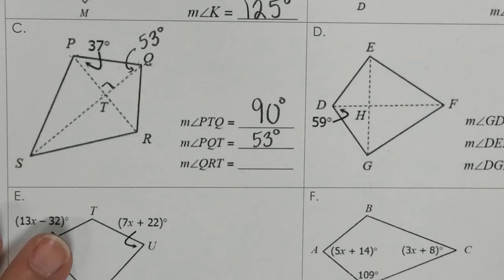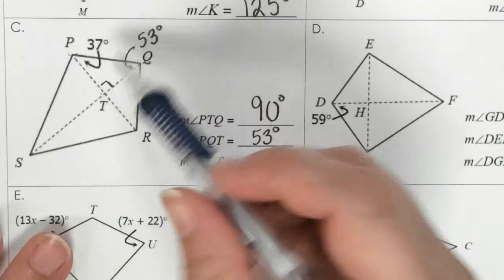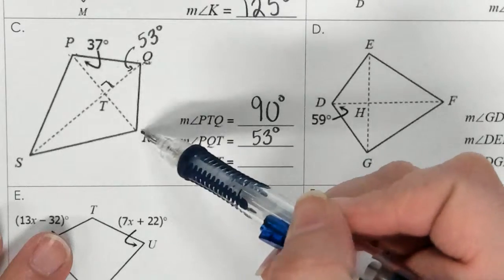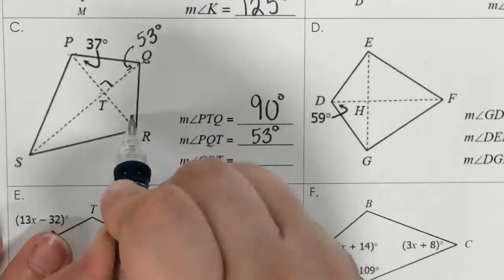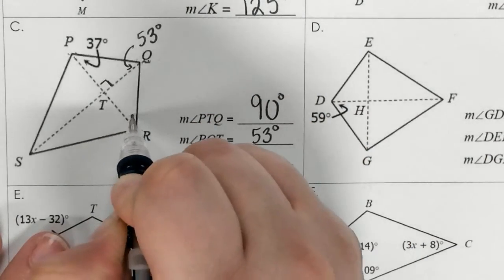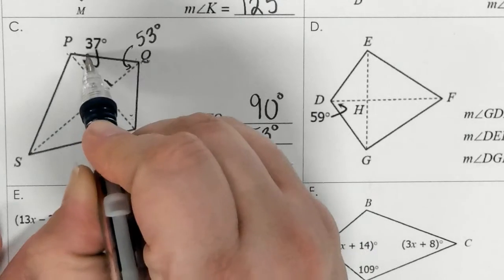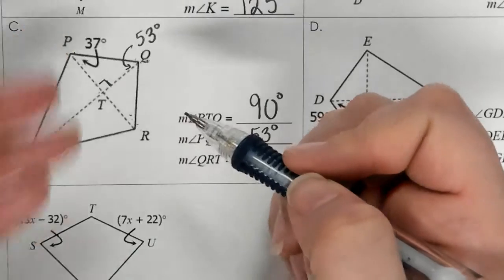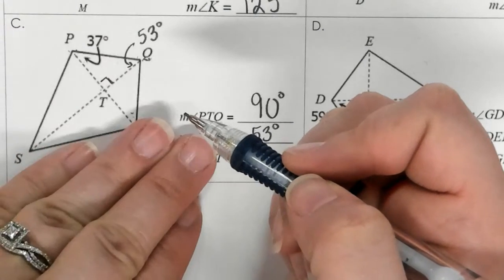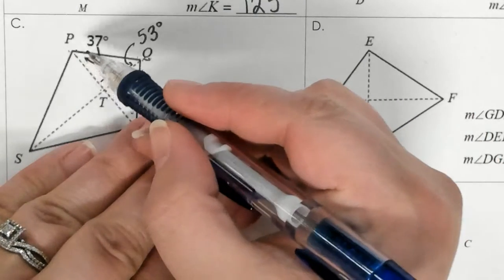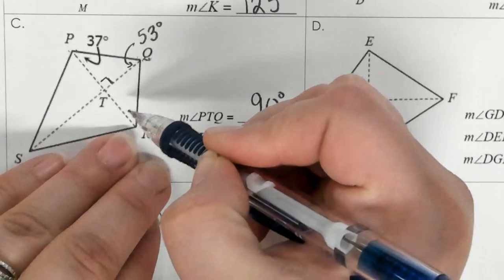Okay, now they want to know what is the measure of QRT. Angle QRT. So right here. So this is the same as this one. Symmetric. If I were to fold that kite on that diagonal line right there over, we know that this would match up right here.